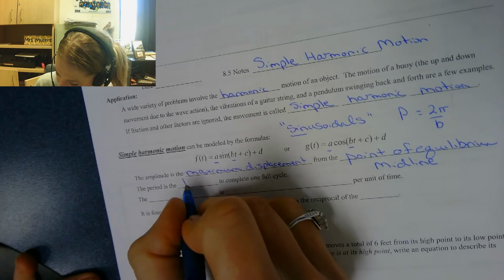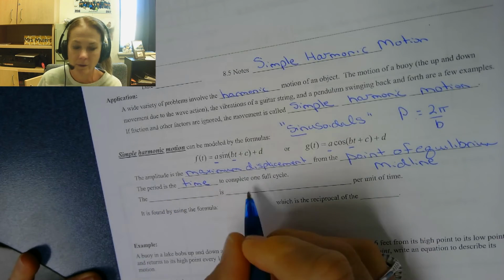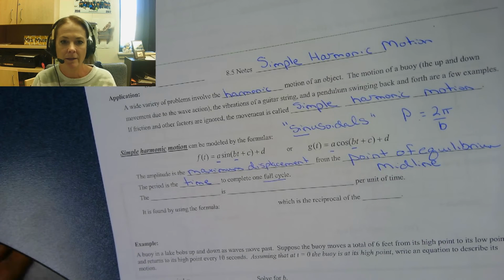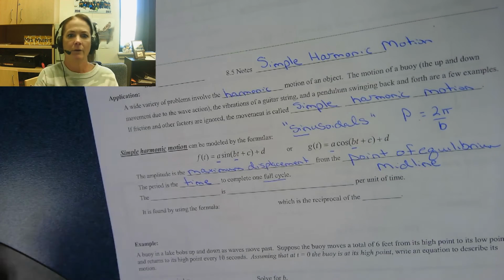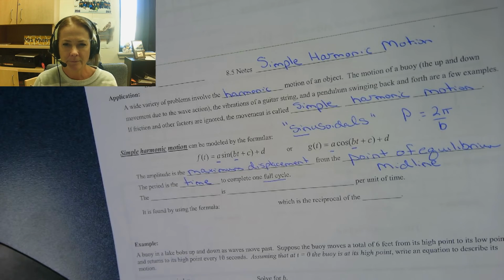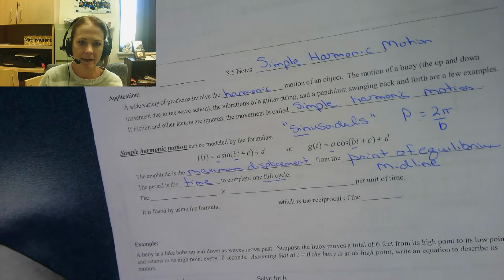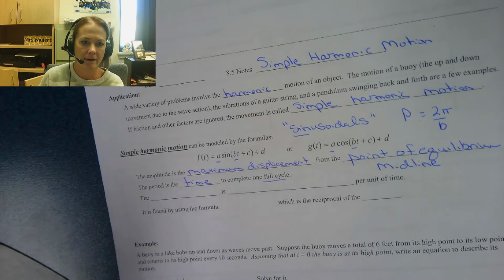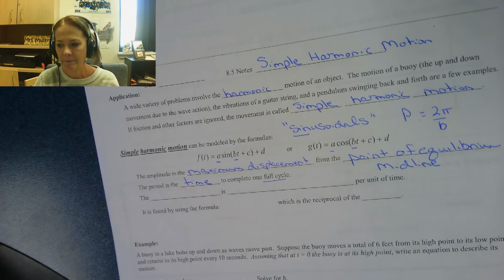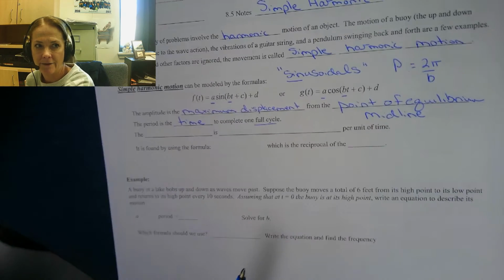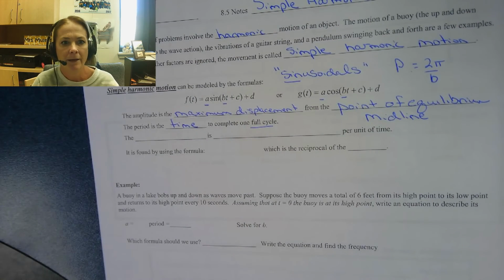Period is going to be the time it takes to complete one full cycle. So if it was a Ferris wheel and you started at the bottom, how long did it take you to go all the way around and get back to the bottom? If it's a pendulum swinging back and forth, it starts left, goes right, how long till it comes back left? If it's a buoy going up and down, how long till it gets back up?